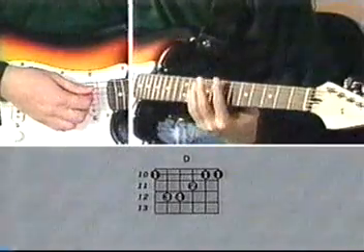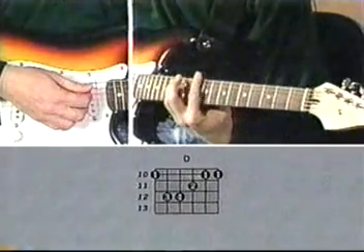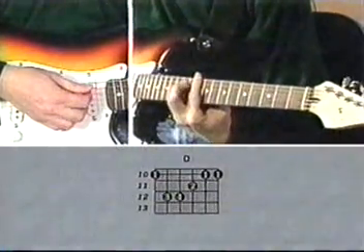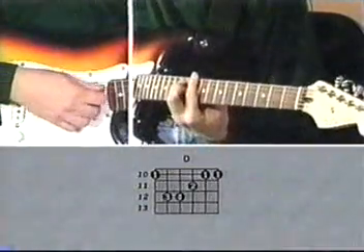Now we'll play some rhythm guitar key of D. Here are the basic key of D chords. Okay, the first chord is this major form that we've been learning. We start on the 10th fret. 1, 3, 4, 2, 1, 1. That's your D chord.